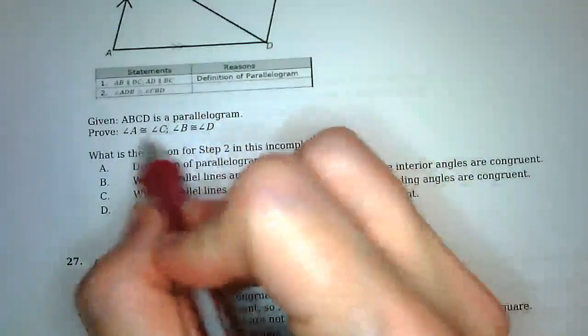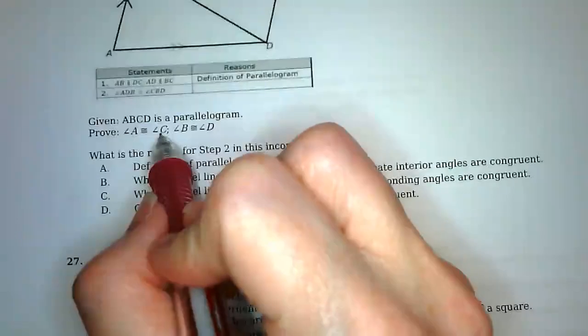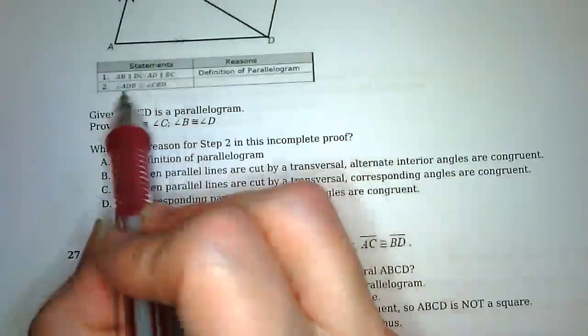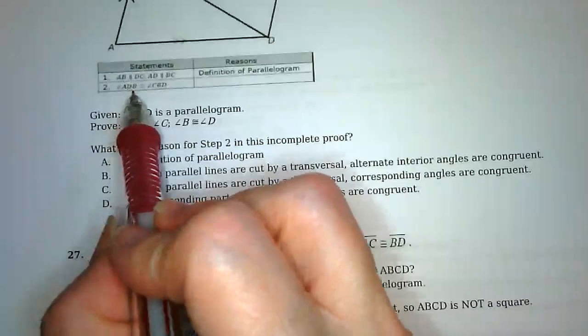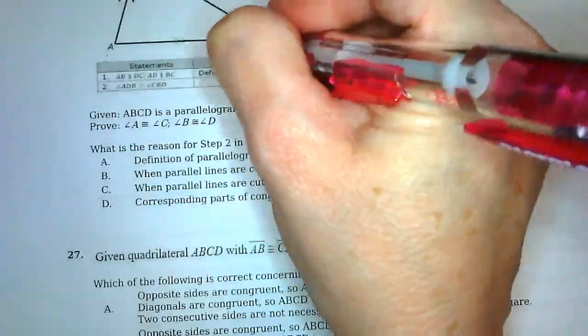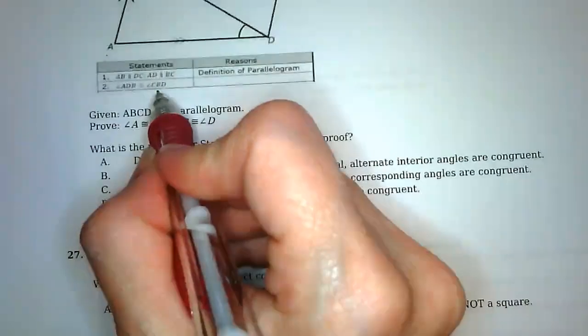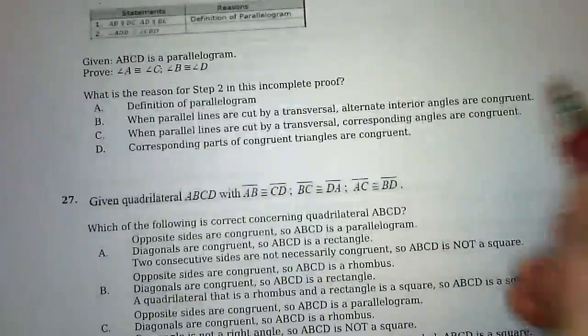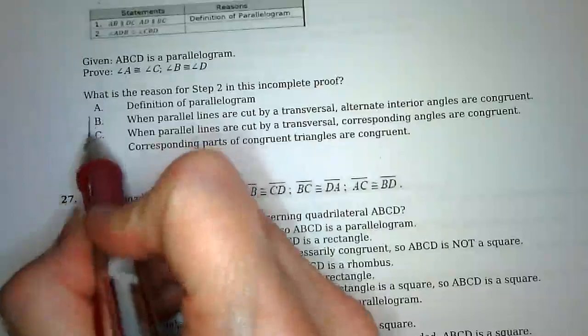Okay, ABCD is a parallelogram. We're trying to prove that angle A and C and B. First we start off with the definition. Then they're saying ADB. So this angle right here is congruent to CBD, this angle right here. So why are those two congruent? Well, those are alternate interior angles.